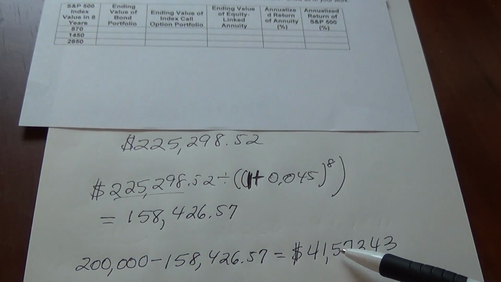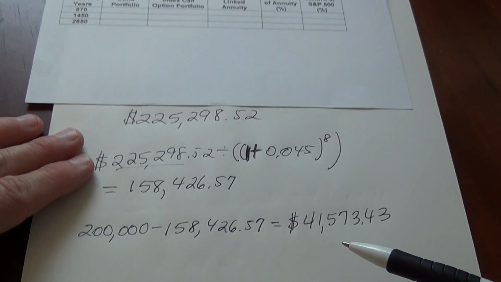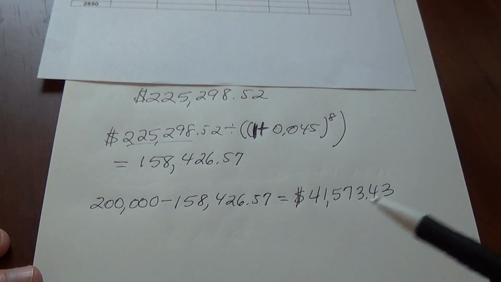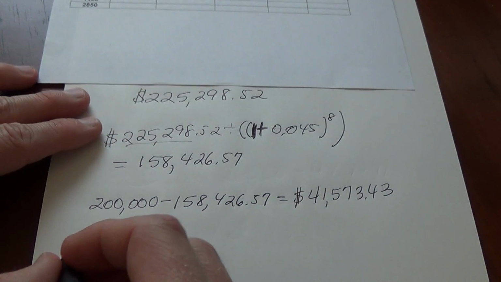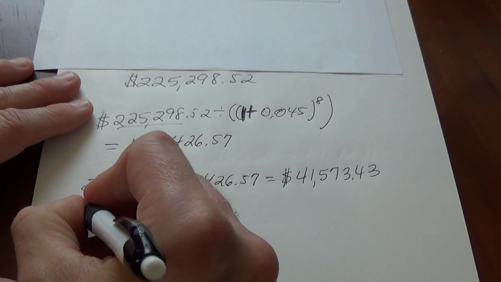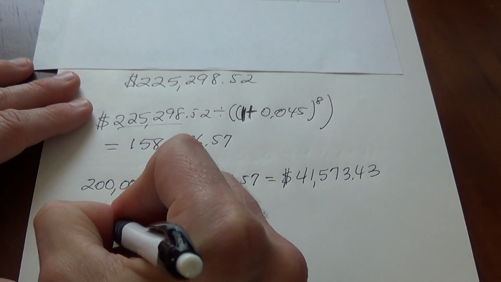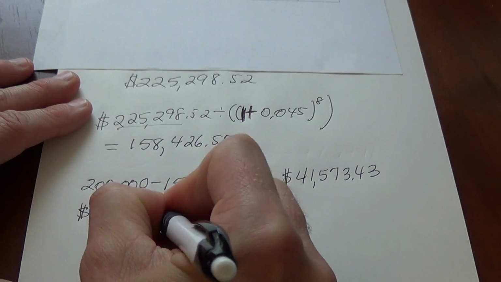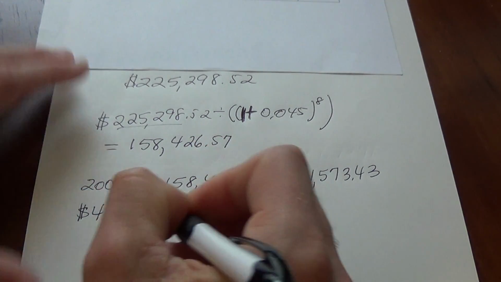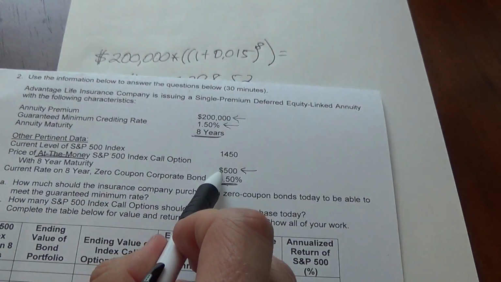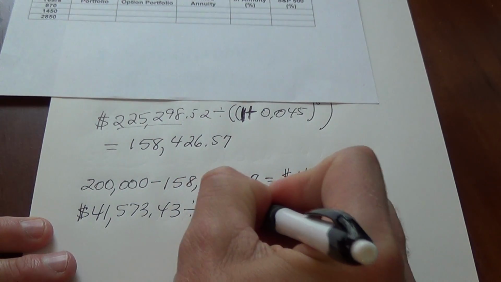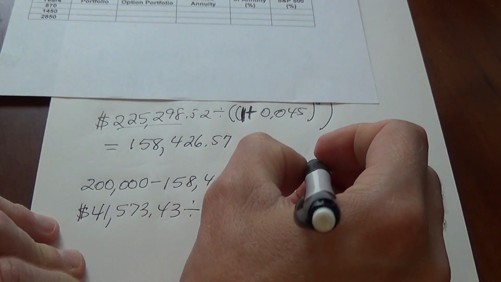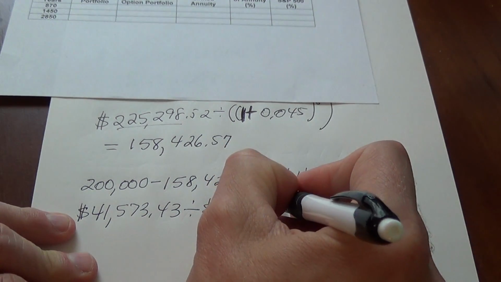Well, that leftover money, they can do whatever they want to, essentially, because they have enough money to make the guarantee. So what they want to do is buy something that they believe will mirror the stock market some, so that the person buying this annuity gets some exposure to the U.S. stock market. So what they're going to do is buy call options. So they'll take that 41,573.43 and divide that by the cost of each option, which is $500. So you divide that by $500, and when you do that, you get a rounded number of 83.